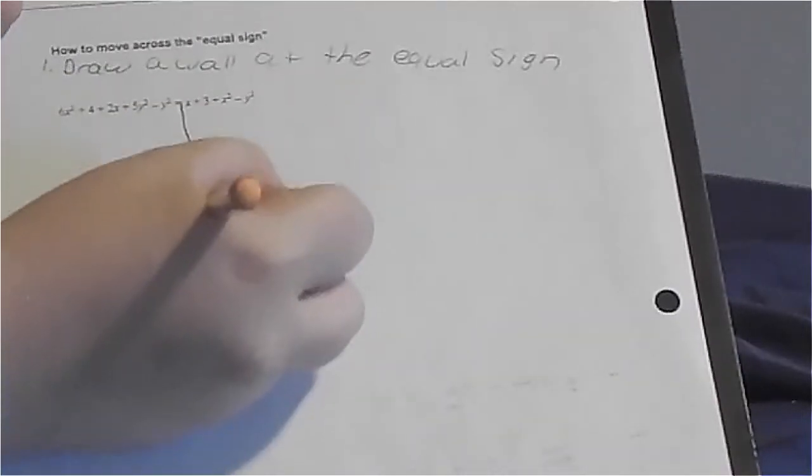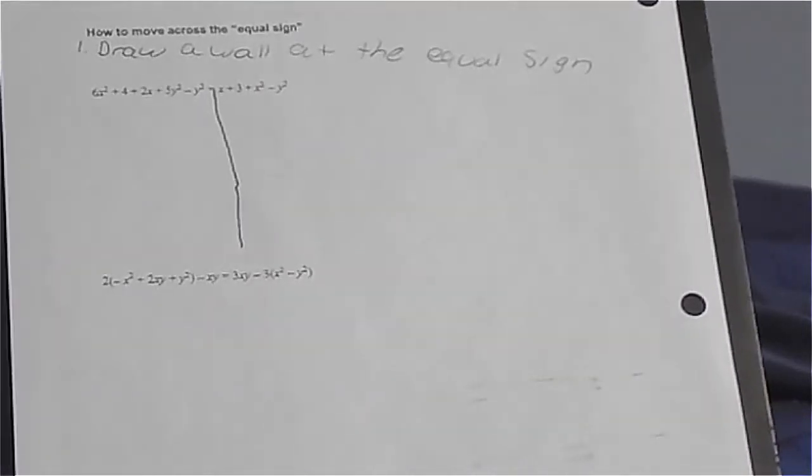So go ahead and flip your page over, and we're going to make it a little harder. So sometimes these have equal signs. And when there's an equal sign, there's a couple rules. Rule number 1 is you have to draw a wall at the equal sign. So here's a wall at our equal sign. Okay?